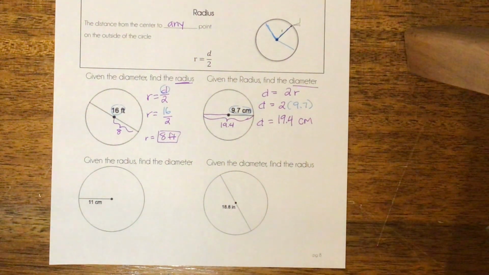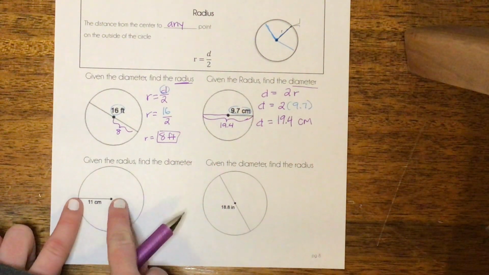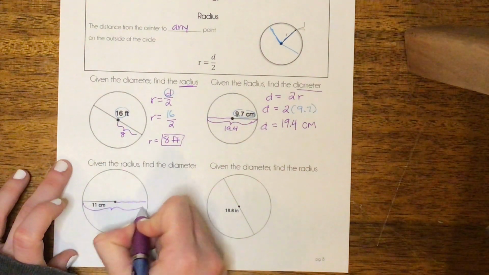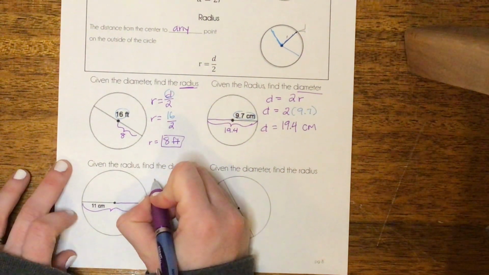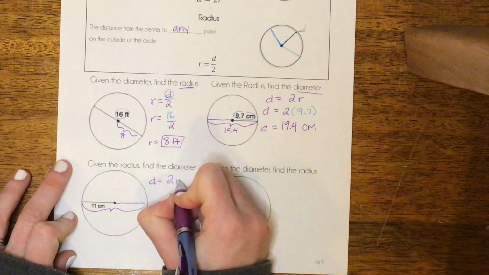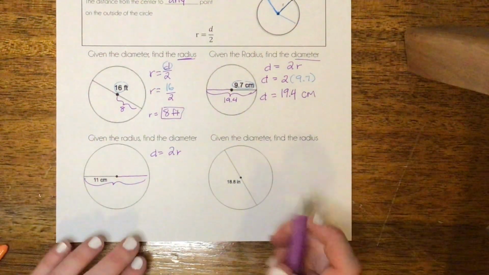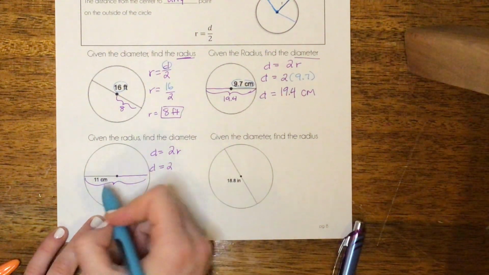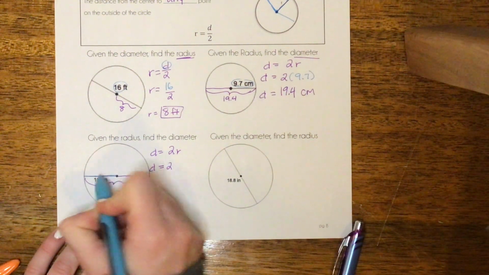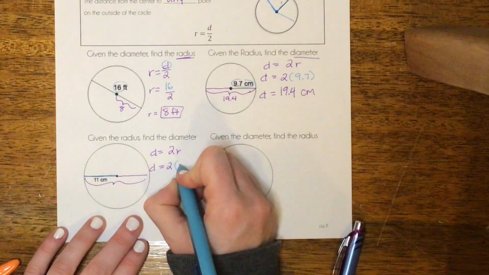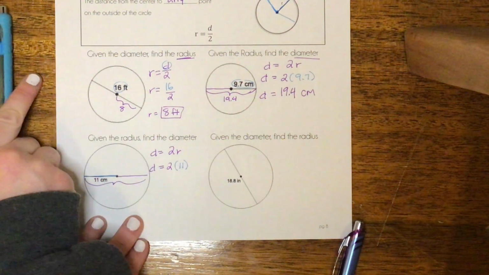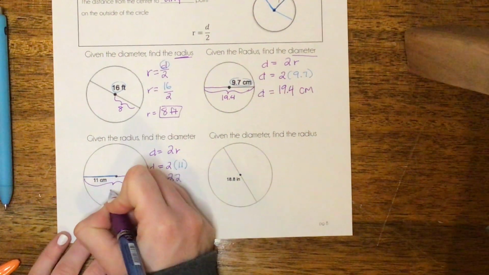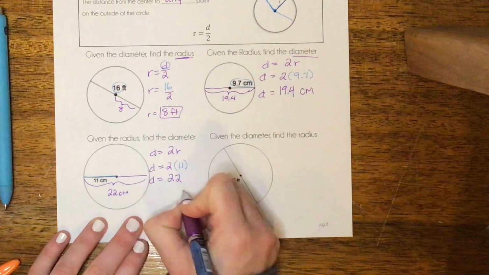All right, let's do, given the radius, so the halfway across, find the entire way across. Okay, so my diameter is equal to 2 times the radius. Then I'm going to take my radius measurement and substitute that in for r. So 2 times 11, which is 22. So the whole way across would be 22 centimeters.